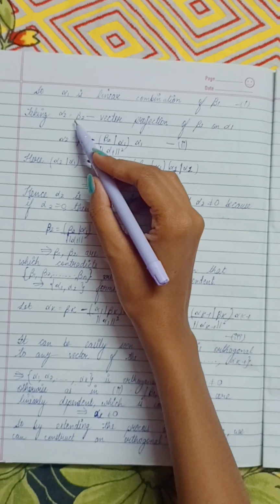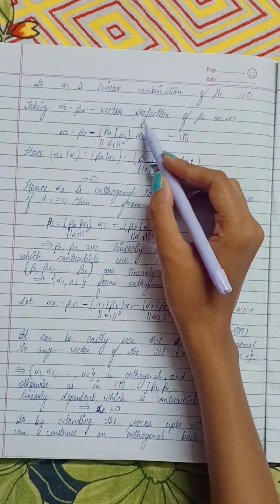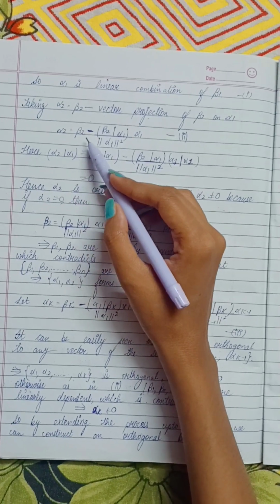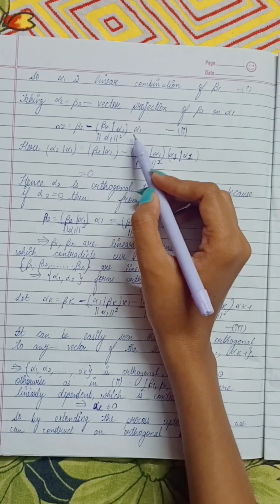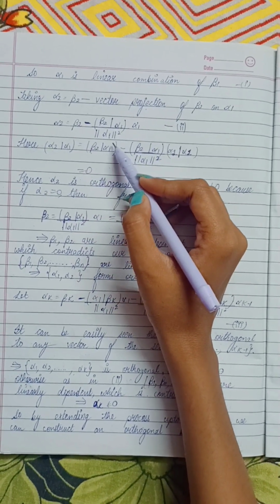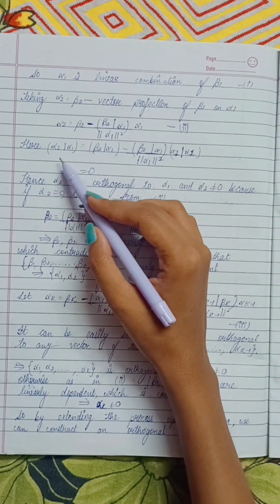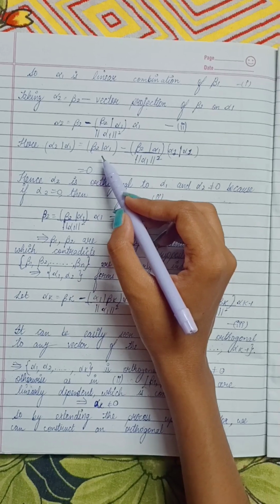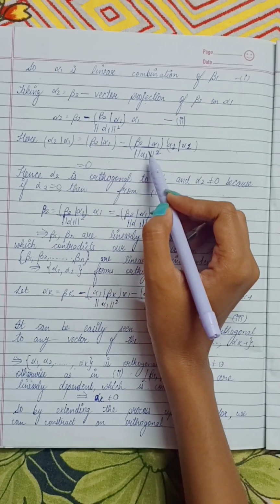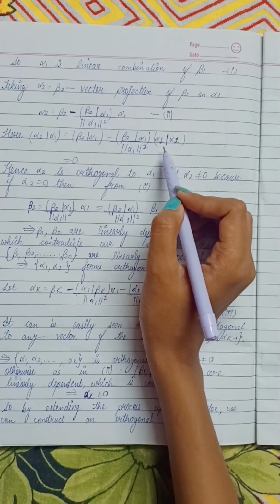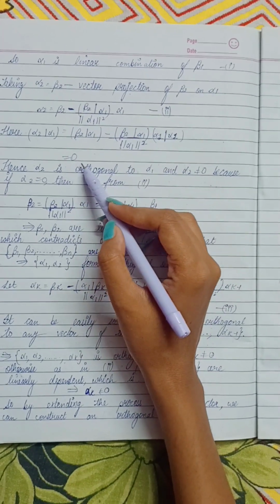Now taking alpha 2 equals beta 2 minus the vector projection of beta 2 on alpha 1. Now alpha 2 equals beta 2 minus (beta 2, alpha 1) into alpha 1 upon norm of alpha 1 whole square. Now this is equation number 2. Here (alpha 2, alpha 1) equals (beta 2, alpha 1) minus (beta 2, alpha 1) upon norm of alpha 1 whole square into (alpha 1, alpha 1), which becomes 0.